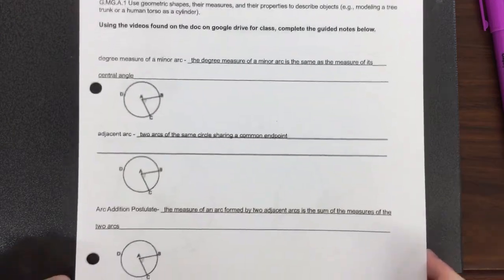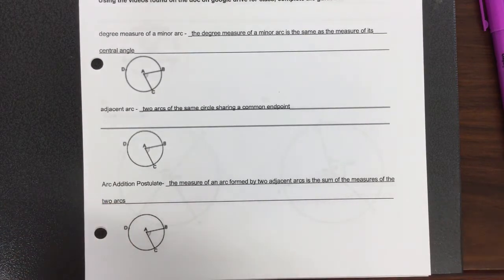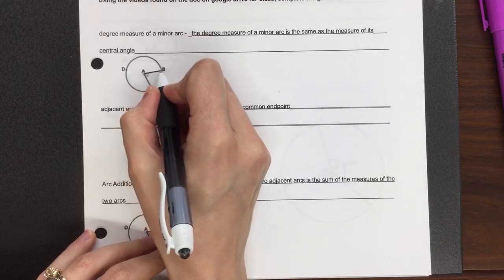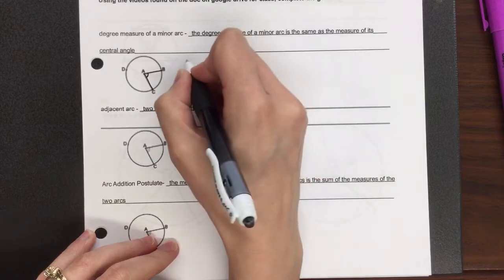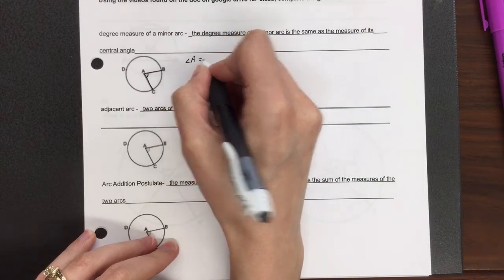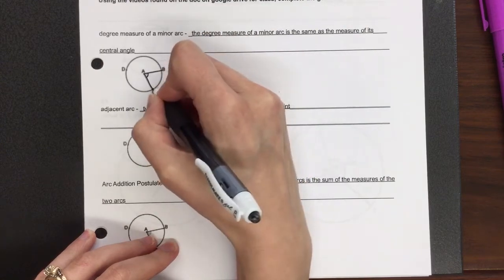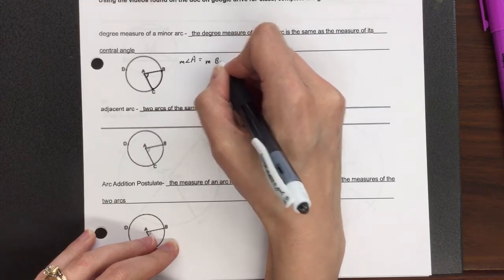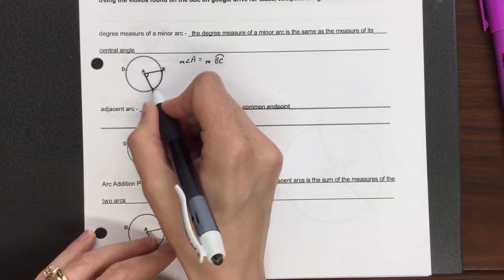So to start off, looking at our central angle words, to find the degree measure of a minor arc, it's going to be equal to the measure of its central angle. So if we look, the central angle for this circle A is angle A. So angle A is going to be equal to the measure of arc BC. So whatever that angle there is, that's exactly what the measure of that arc is going to be.